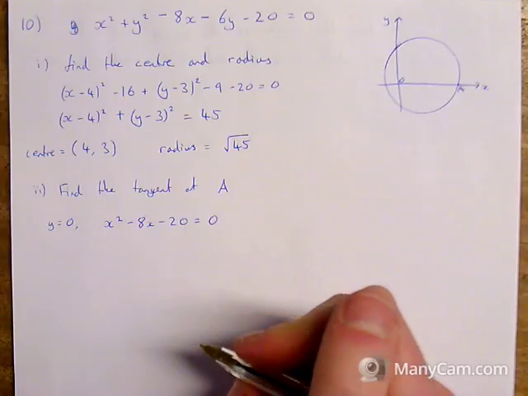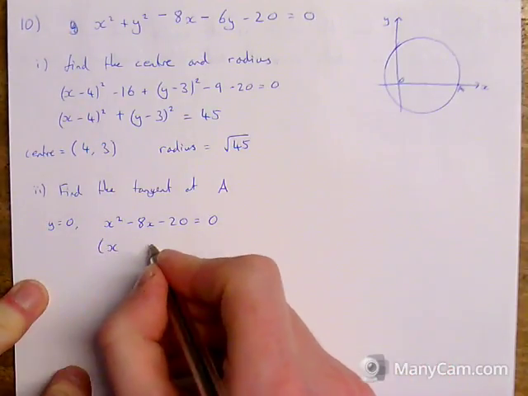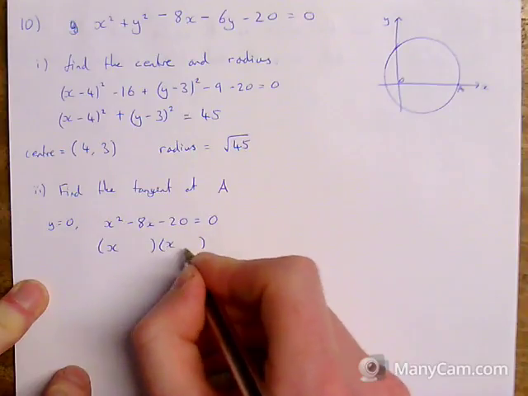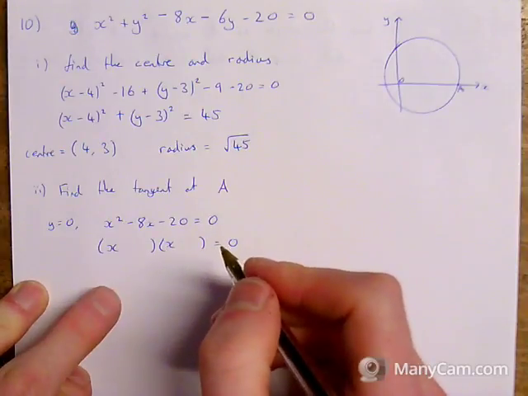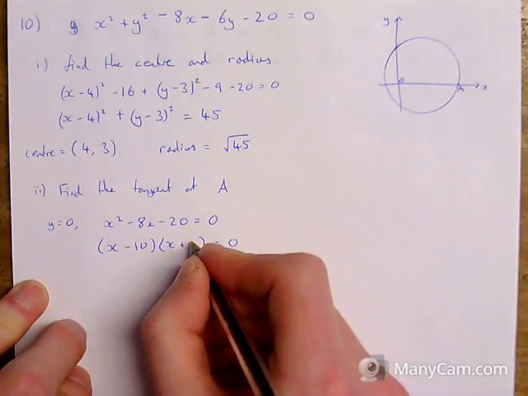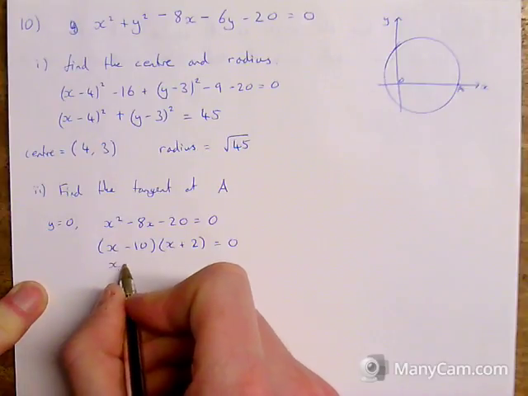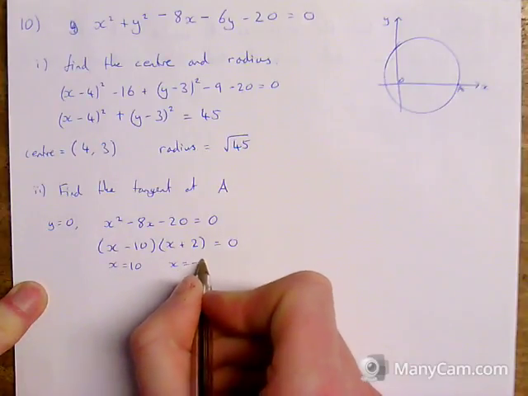And then I need to find out what my two possible x values would be by factorising this. So my two possible values are going to end up being minus 10 or plus 2. And if I found my x values, I would end up with x equals 10 or x equals minus 2.